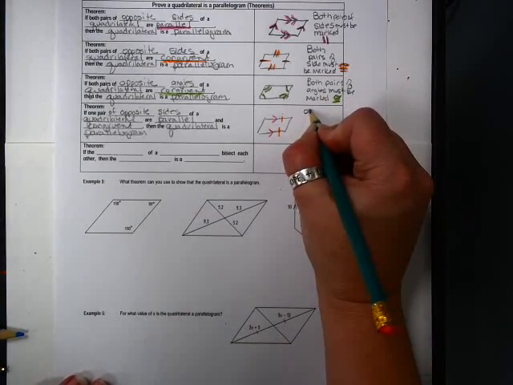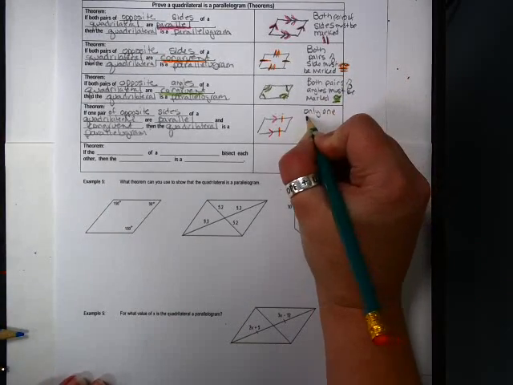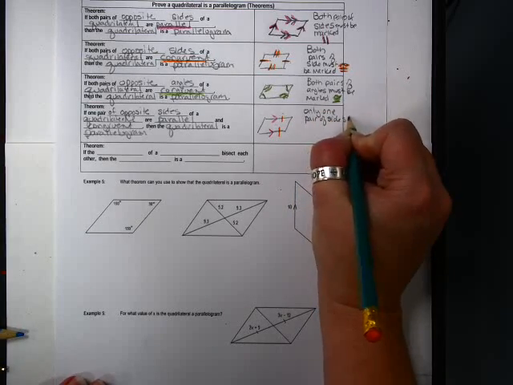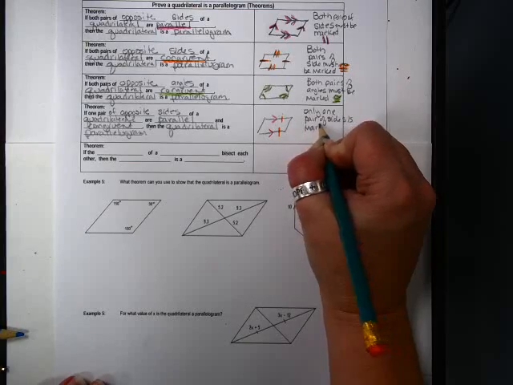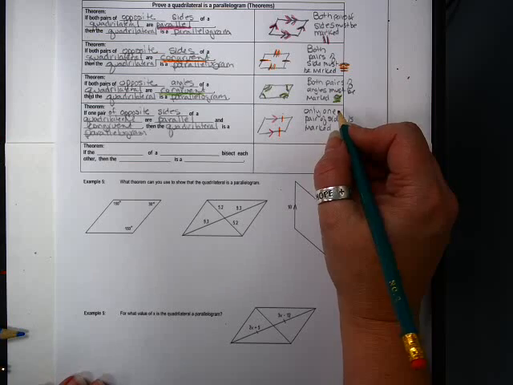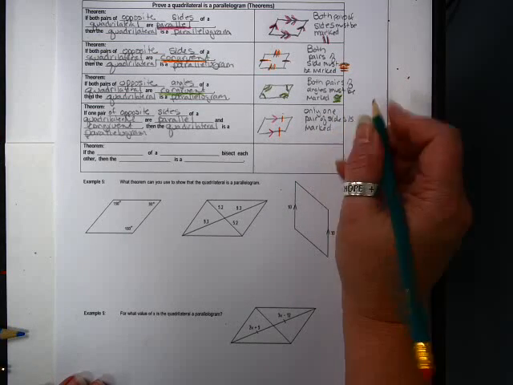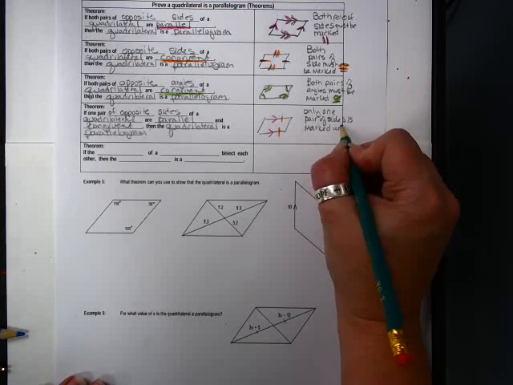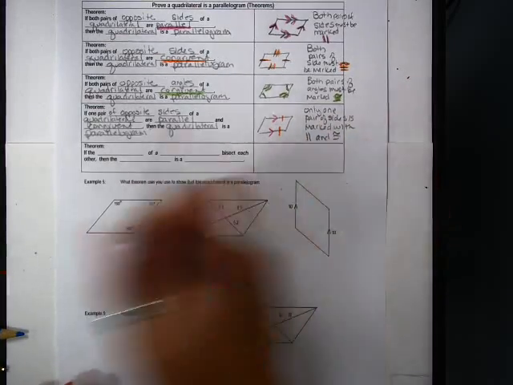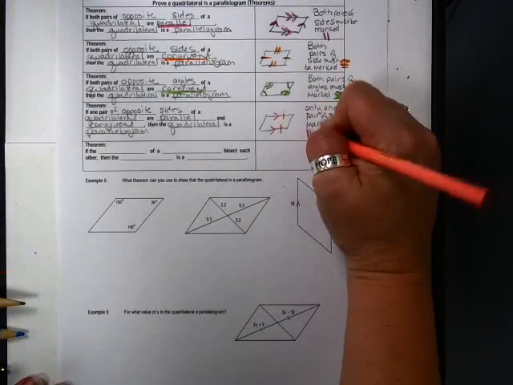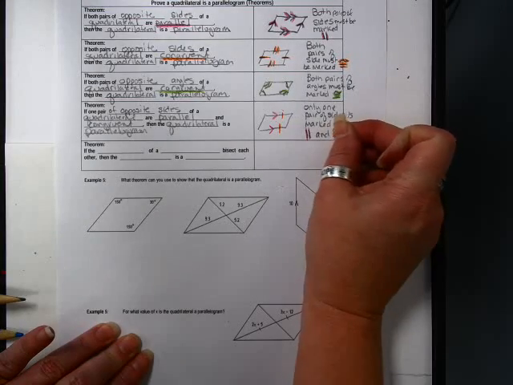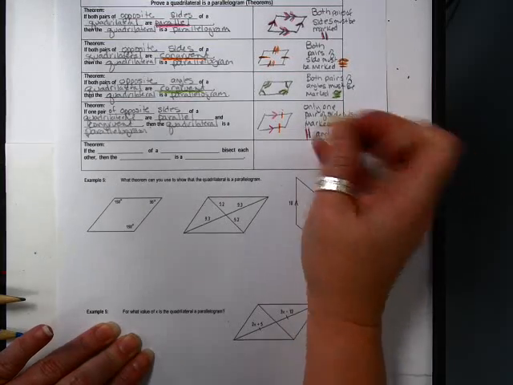So only one pair of sides is marked, but it has to be marked with parallel and congruent. It has to have both markings. Okay, there we go.